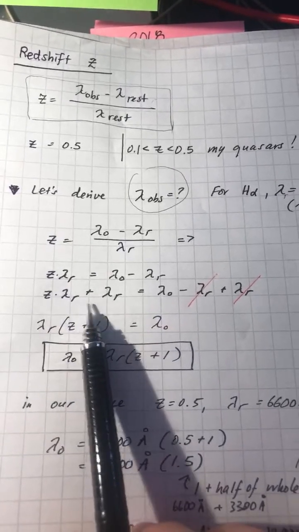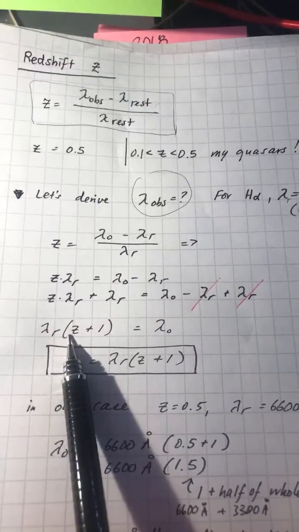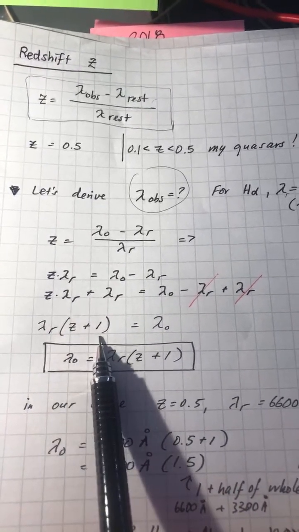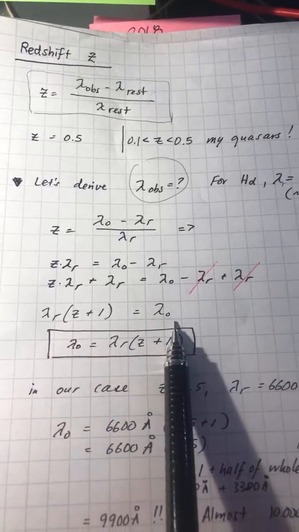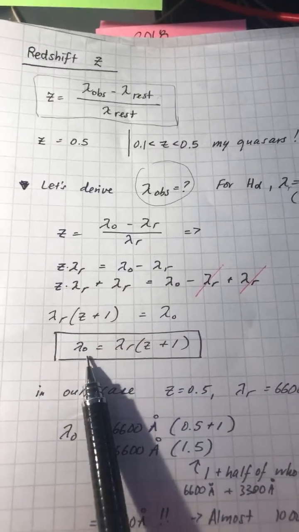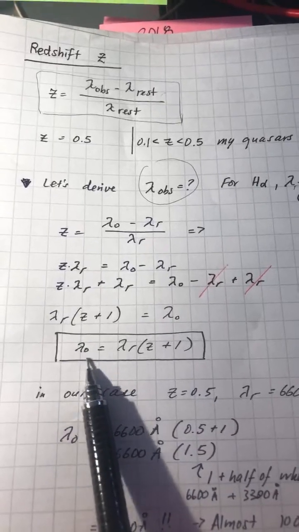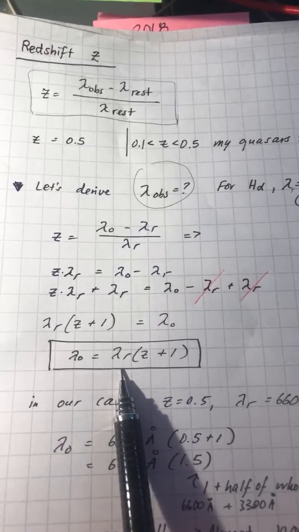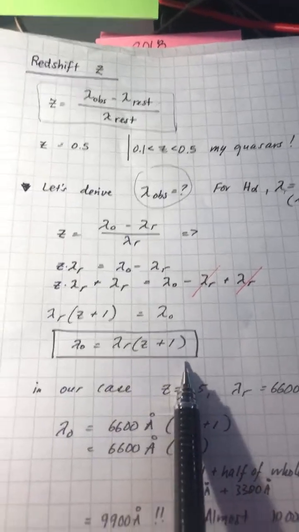And we can group it because lambda r is a common term, so lambda r goes outside of a parenthesis, and inside we get just z plus 1, redshift plus 1. So we invert it for niceness, and we have our derived formula for the observed wavelengths: lambda observed equals lambda r times (1 plus z).